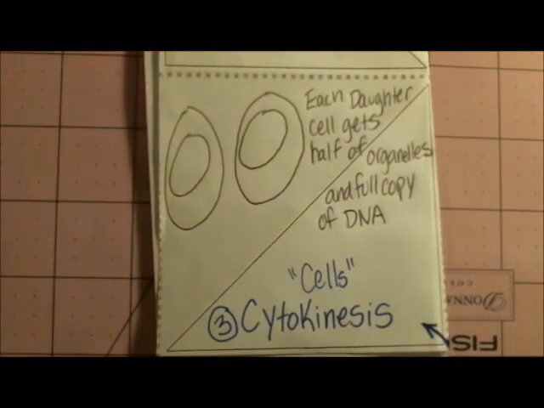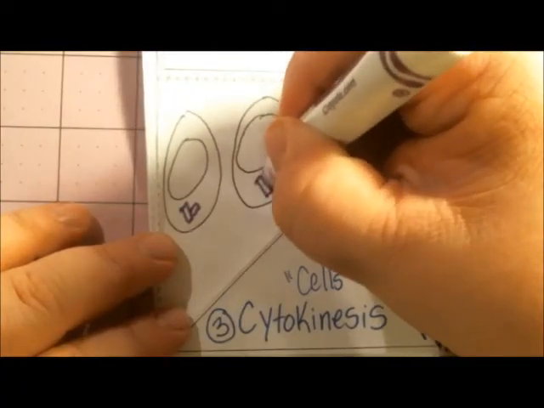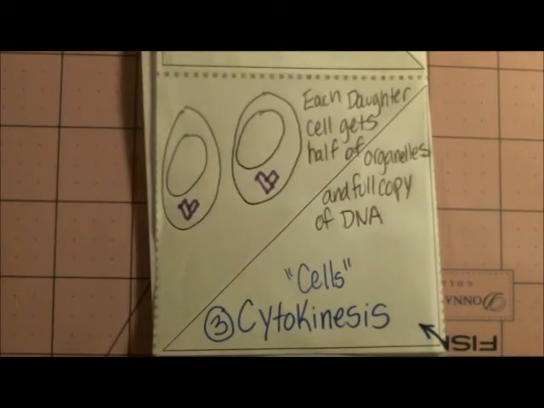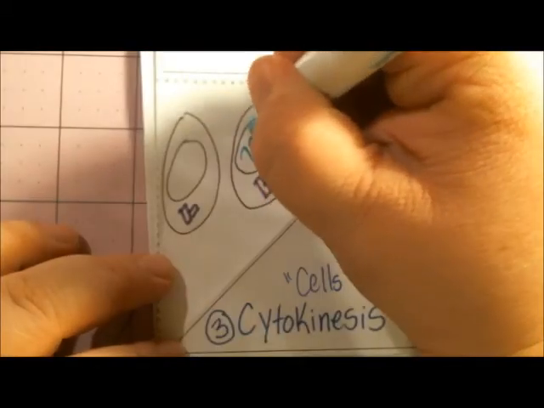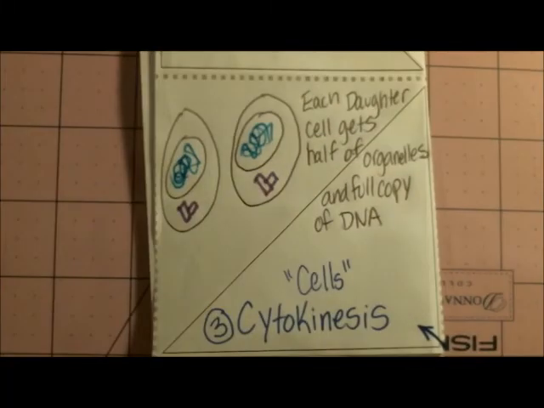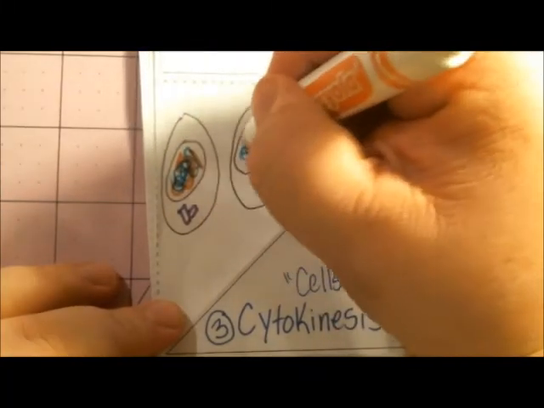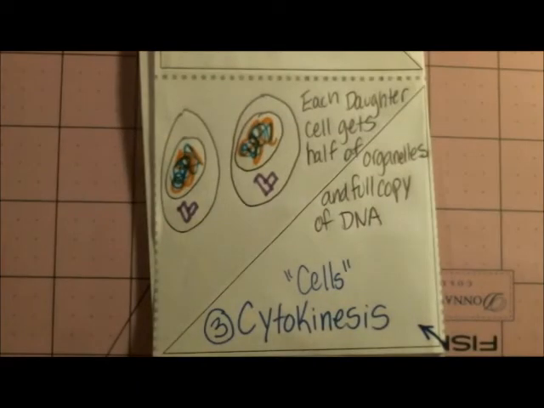So cytokinesis is when the cytoplasm divides, the rest of the cell divides. So I'll draw a centriole in each just to show how the organelles in the cytoplasm get split in half. And the chromatin in the nucleus is back to our kind of squiggly line state. You can't really tell much about it. And we have two identical daughter cells.